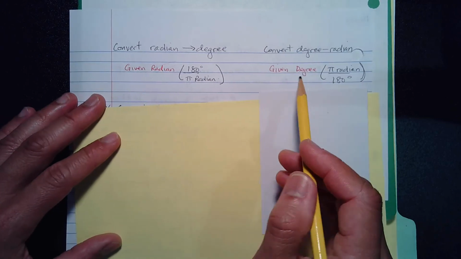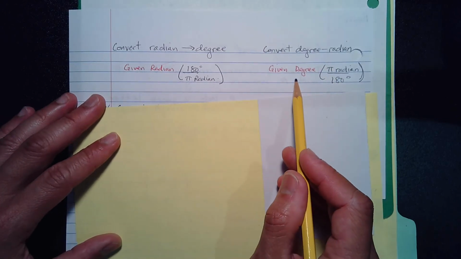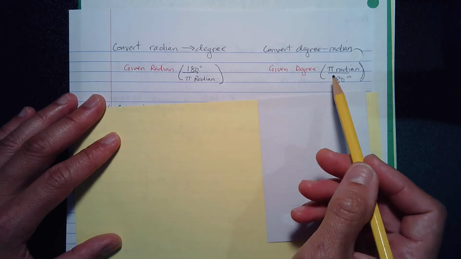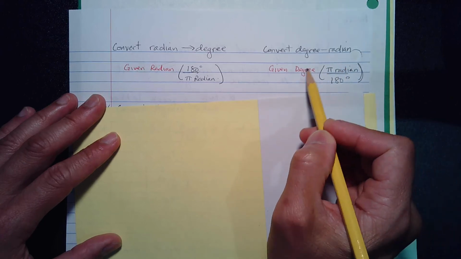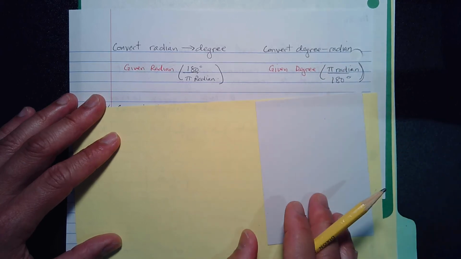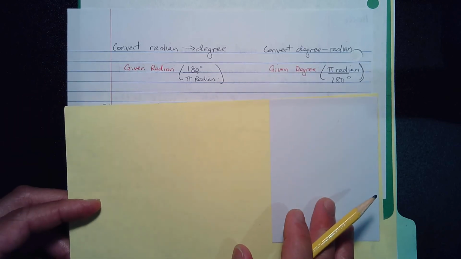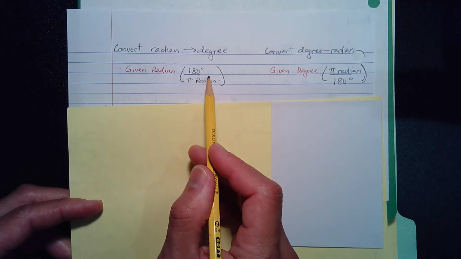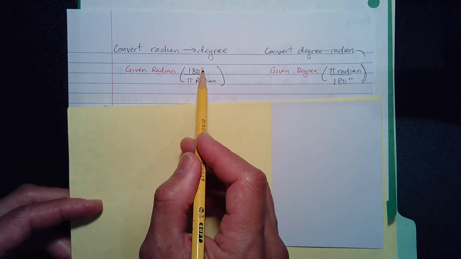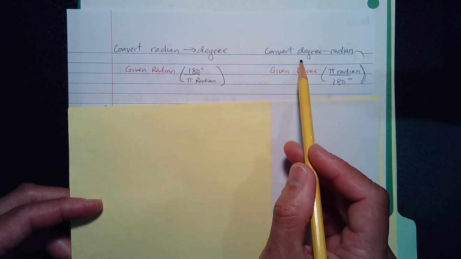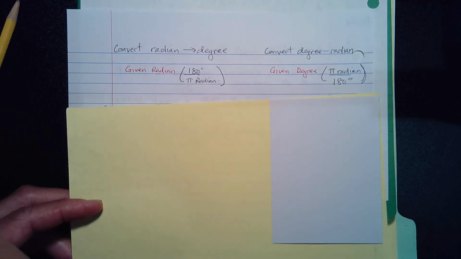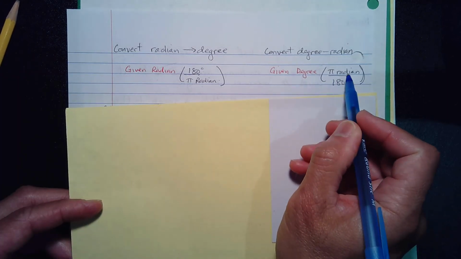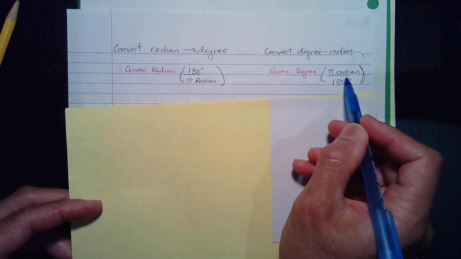To convert degrees to radians, you're going to take the given degree times pi radians over 180. When you multiply it in this manner, the degree symbol will reduce. So radians to degrees: given radian, multiplied by 180 over pi radians, the radians will reduce, and you're just left with degrees. Degrees to radians: you're going to write the given degree times the ratio of pi radians over 180 degrees, so now the degrees will reduce.